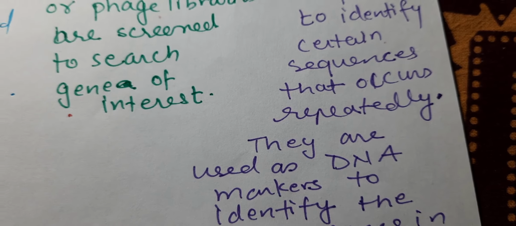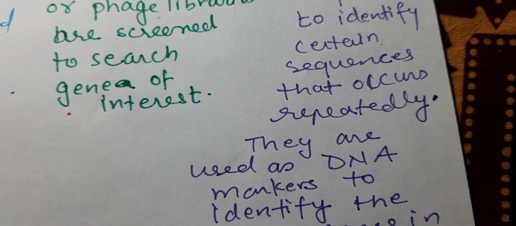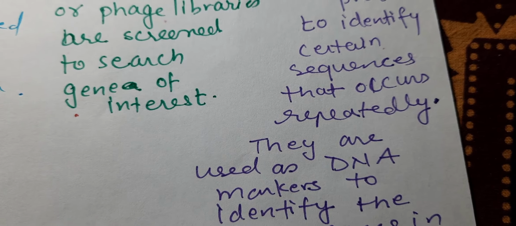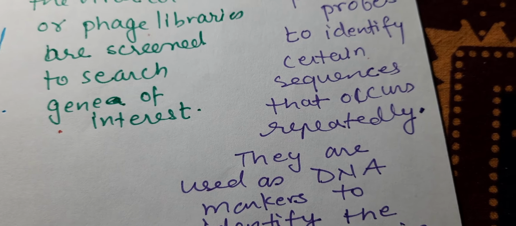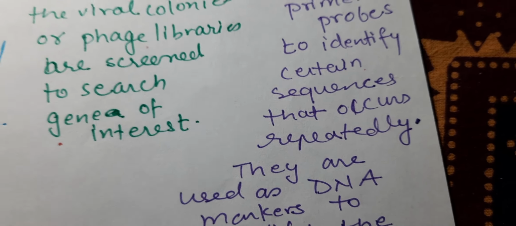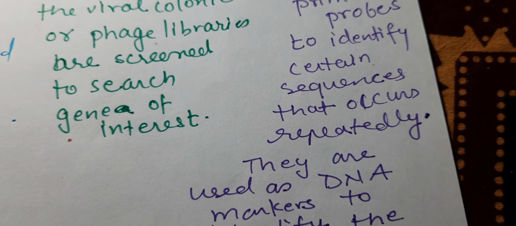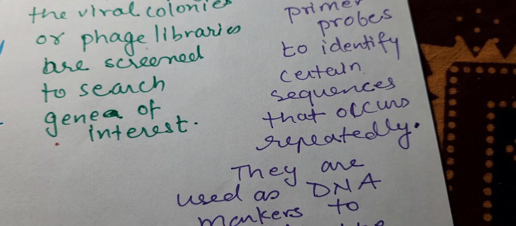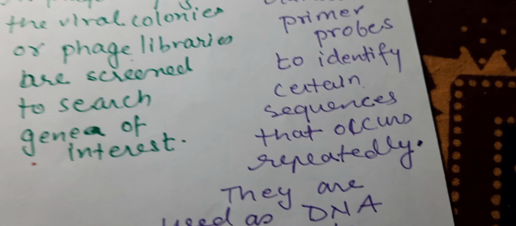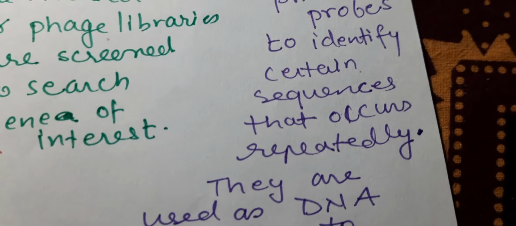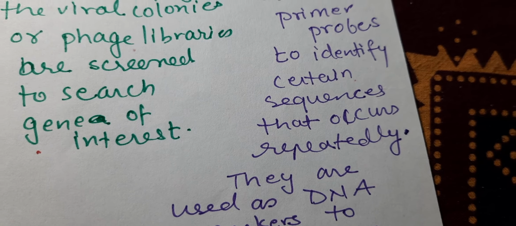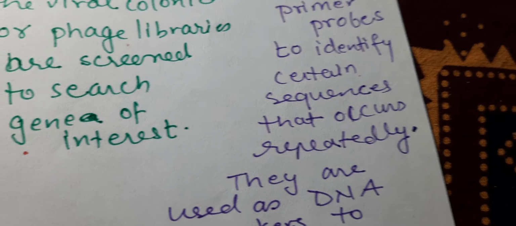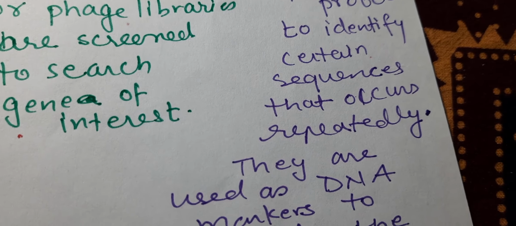Okay, so we can use the primer as a probe, and this probe hybridizes to a certain part, and then we can sequence, or we can carry out the hybridization plus the polymerase chain reaction, and it is going to copy some part of those repeated sequences.